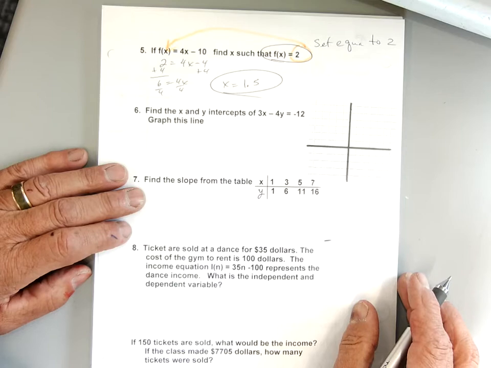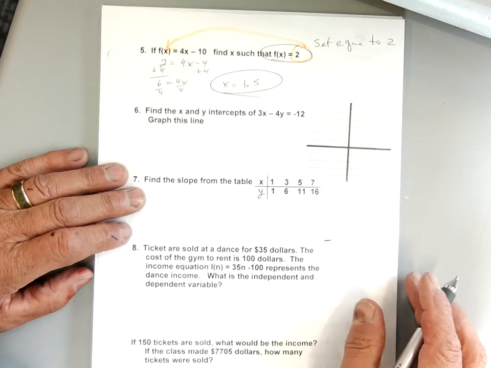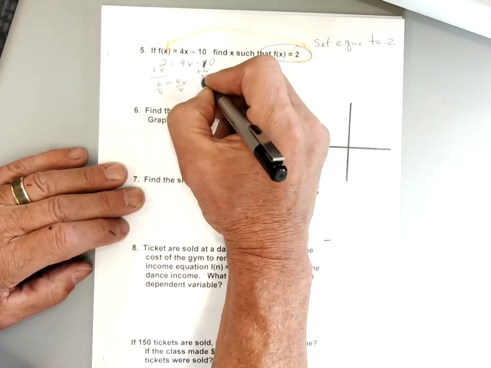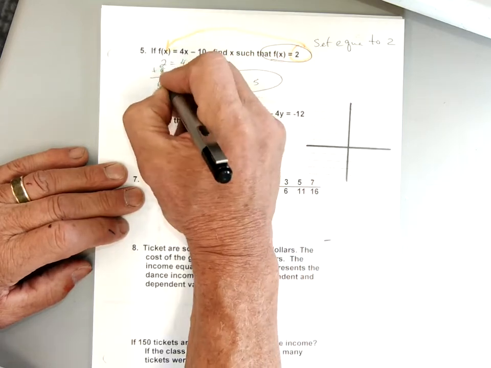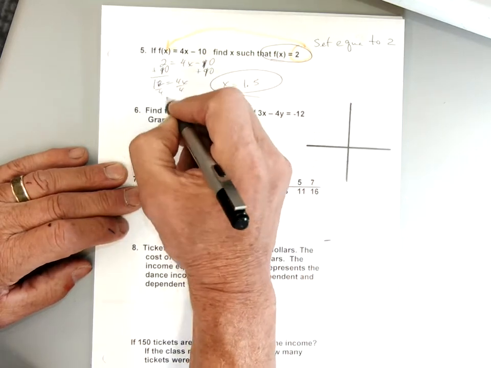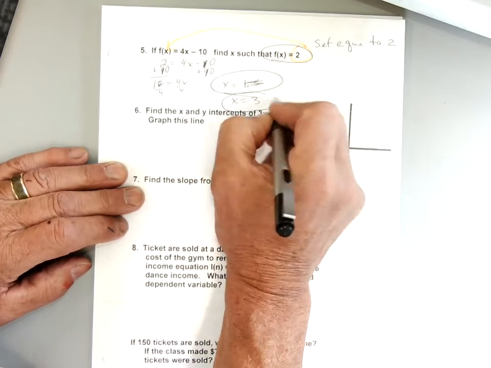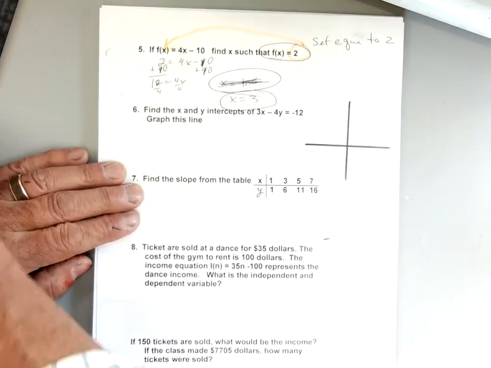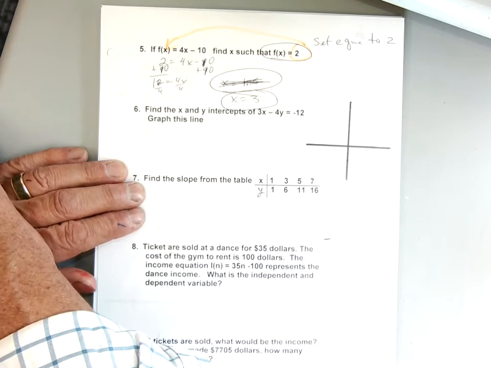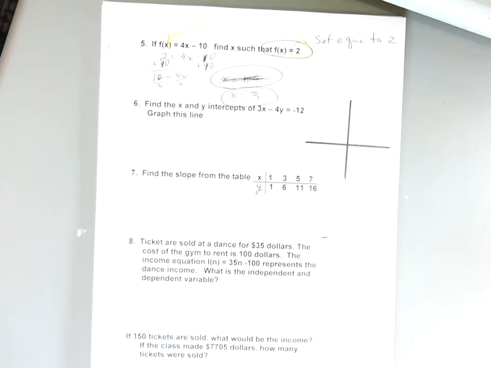Did you mean to write -10? Yes, I did. Thank you. My bad. Have you ever seen me make a mistake before? Yes. All the time. Makes you feel better though when I make a mistake, and you guys do too. Just means we're human, right?